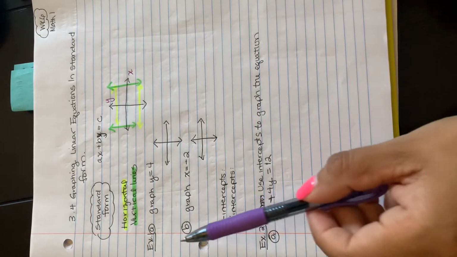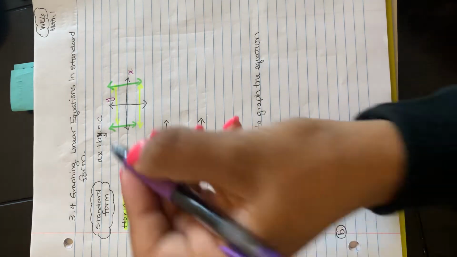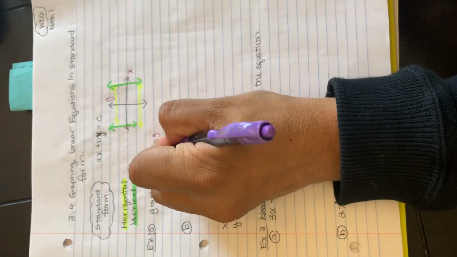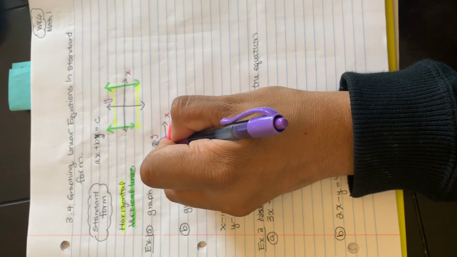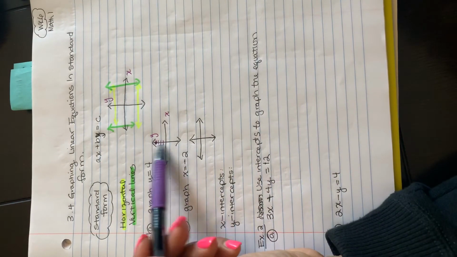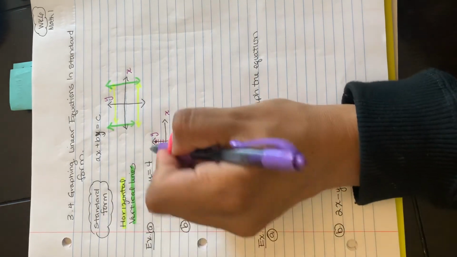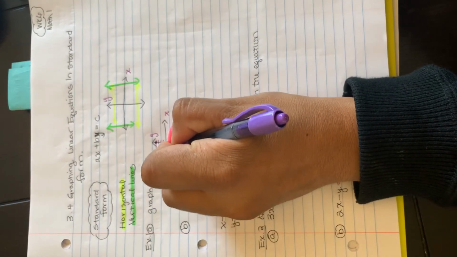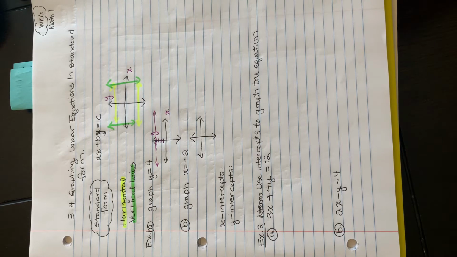All right, so the first thing that it's going to ask us to do for example 1a is graph y equals 4. So on your y-axis, you want to find a positive 4, 1, 2, 3, 4. Because you're going to put a point here, do not mark it up and down. Even though the y-axis goes up and down, it is a horizontal line that goes through positive 4, and there's your answer.